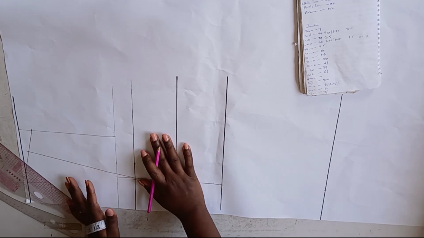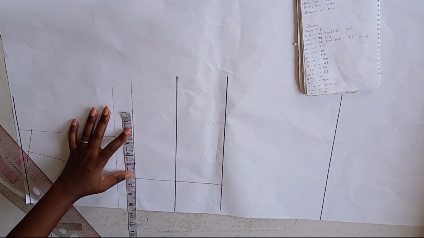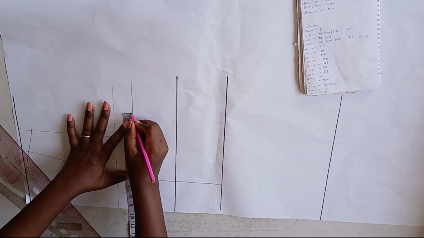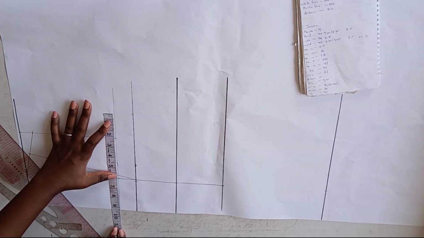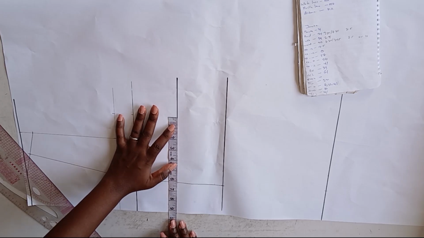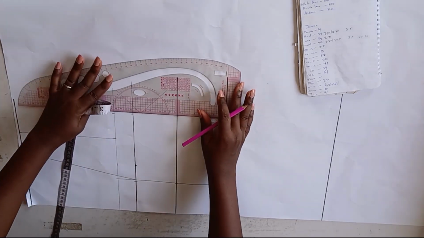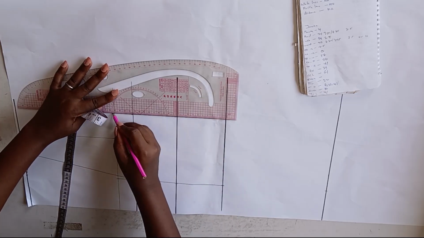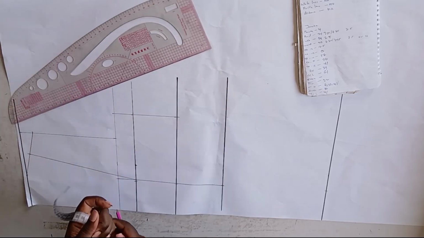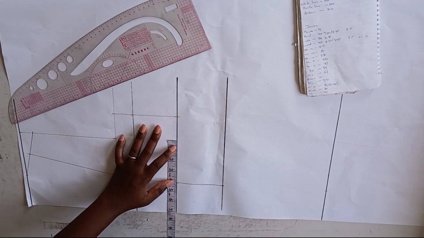So let's input our measurements so that we can do the dart. My bust is 9.25. I will take you straight down to the underbust like this. Please follow me closely. My underbust is 7 inches.